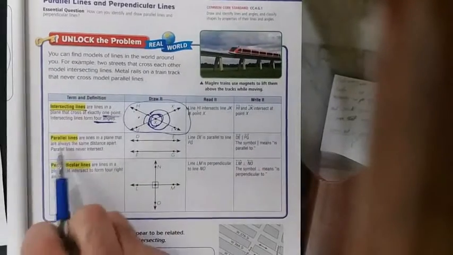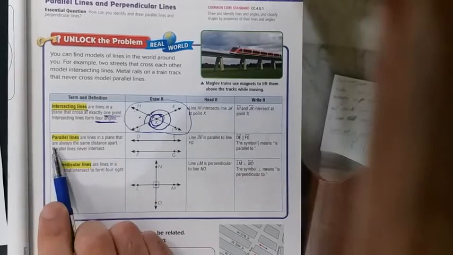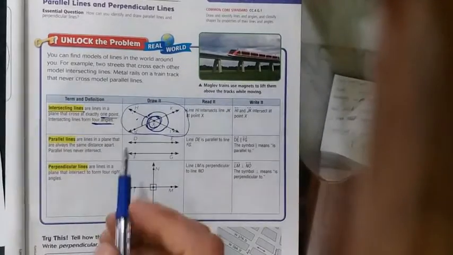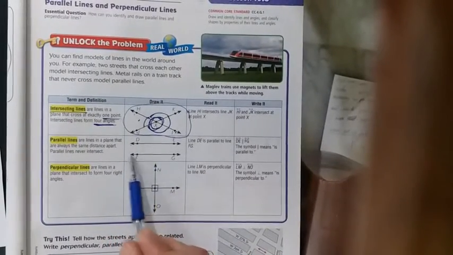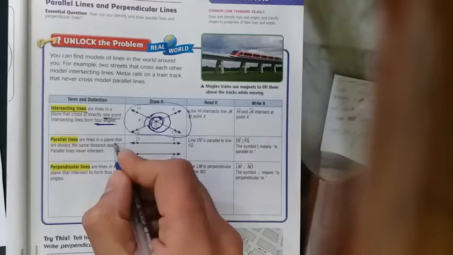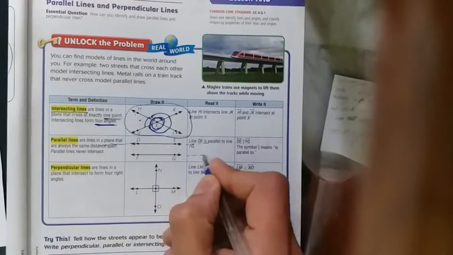The second one is parallel lines. Parallel lines are lines in a plane that are always the same distance apart. Parallel lines never intersect. What is the meaning of that? Look at these 2 lines, DE and FG. Look, teacher, if I make this line like this, and this like this, they will never intersect together. They will never meet together.